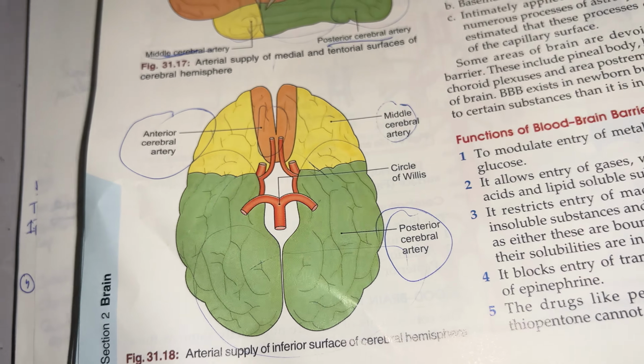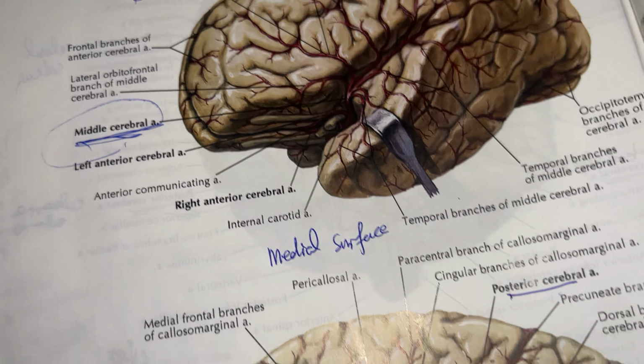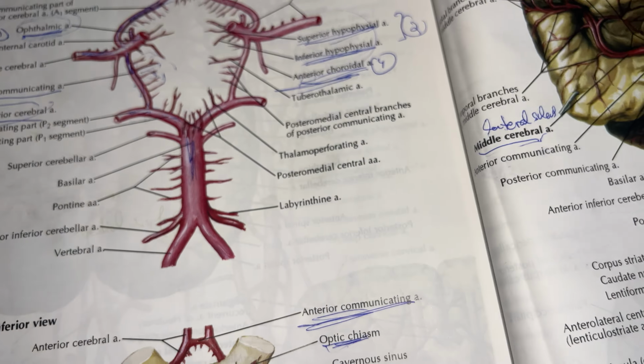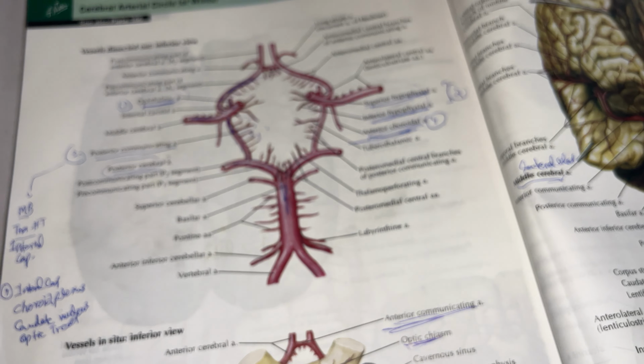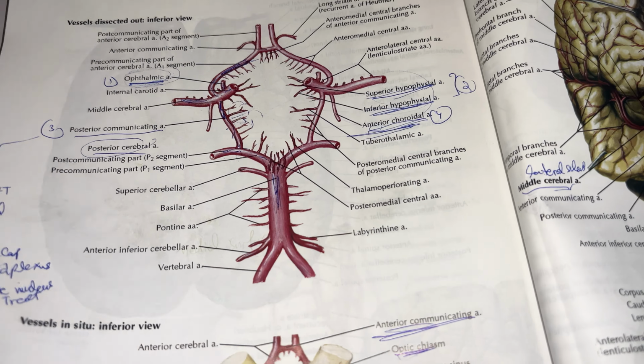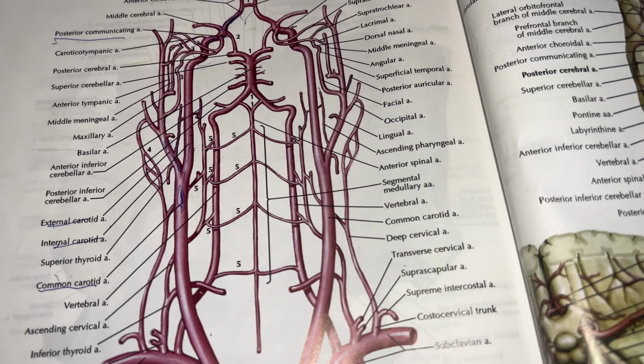Okay, so this is the blood supply of the brain, and here we discussed the internal carotid artery and the internal carotid system.